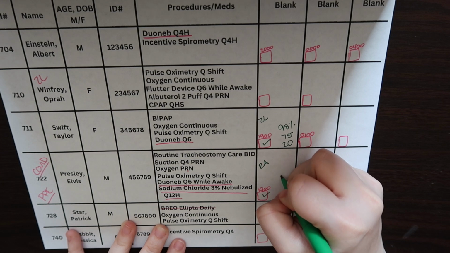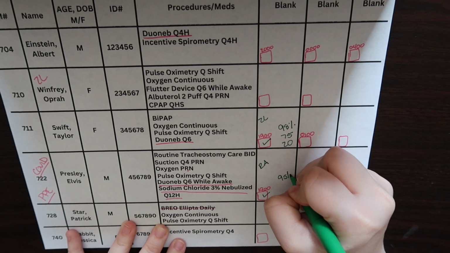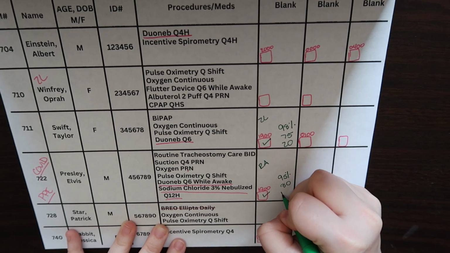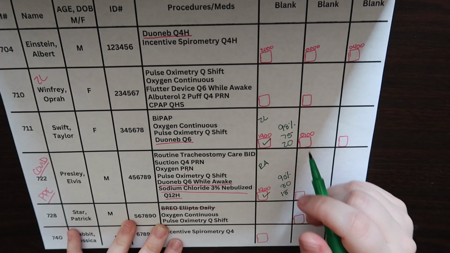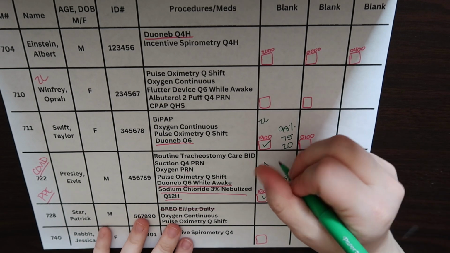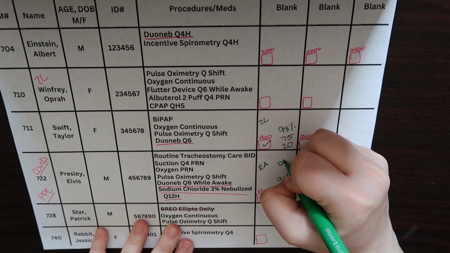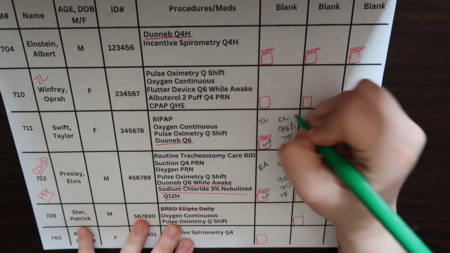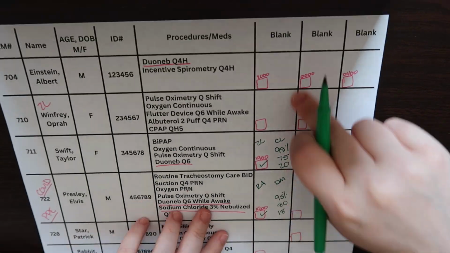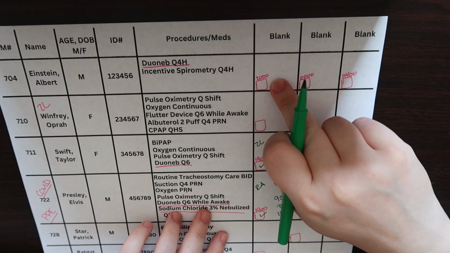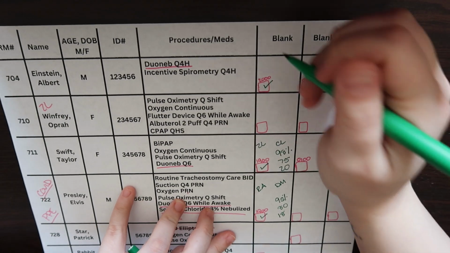I'll say this person is 95%, heart rate is 80, and they're breathing 18 times a minute. And then also like breath sounds as well, like diminished. This person can be clear. So for the next person, I'll go up here because their med wasn't due until 8 p.m. So I'll do the same thing.